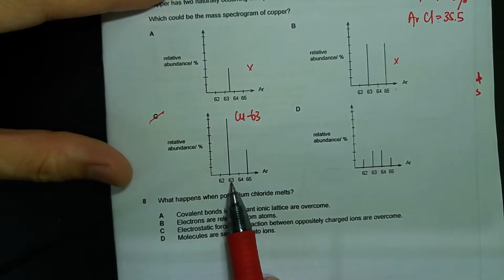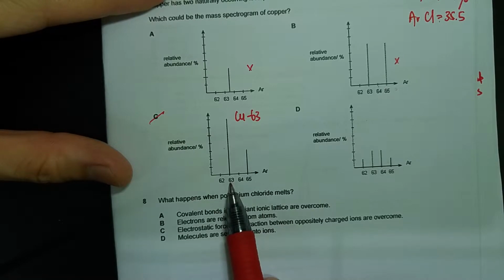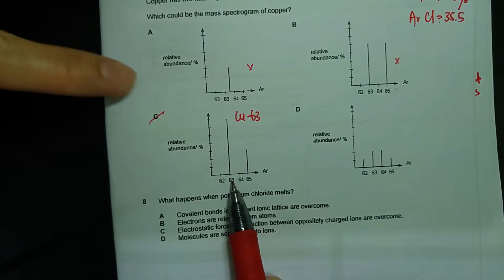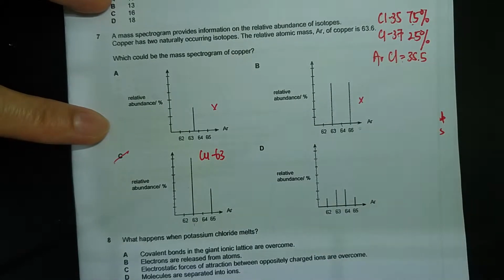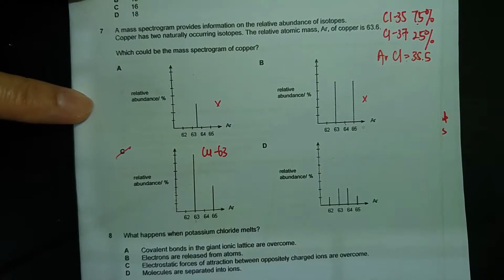So since copper 63 has a higher abundance, the Ar for copper will be closer to 63. So 63.6 is actually close to 63. So the best answer is C.